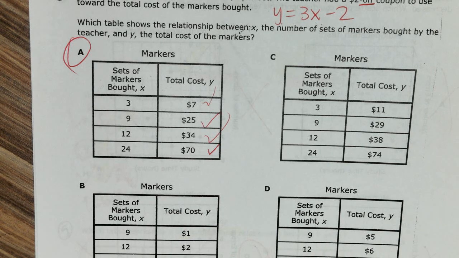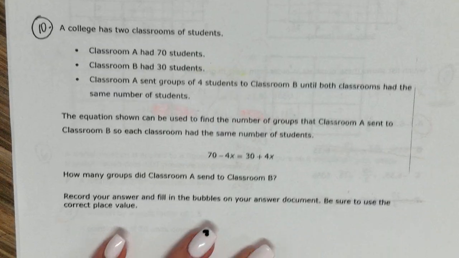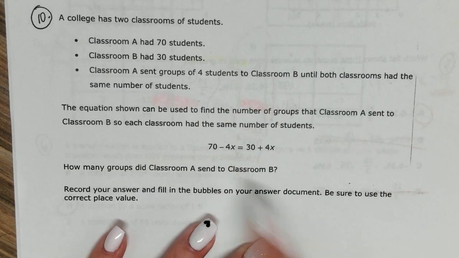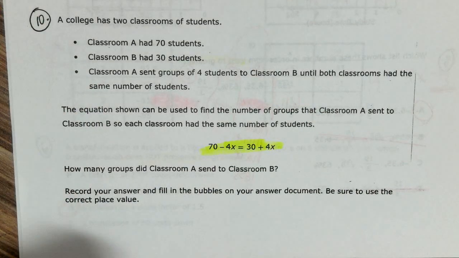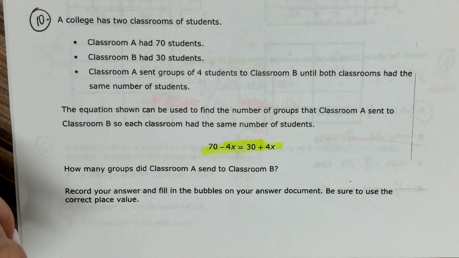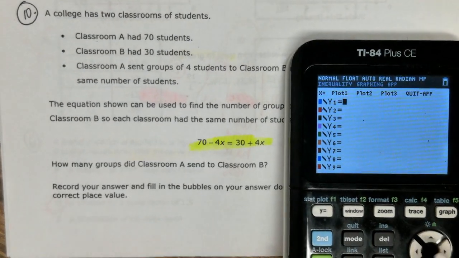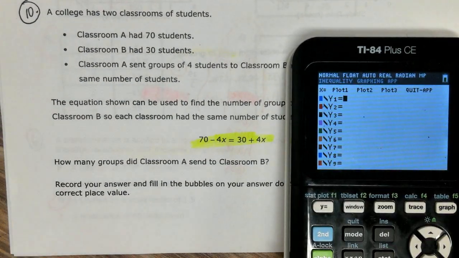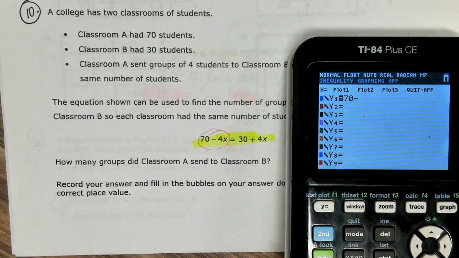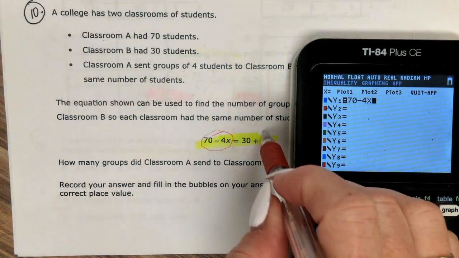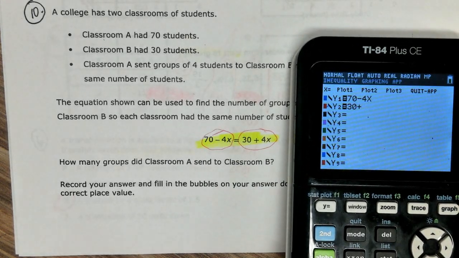And number 10, you better not miss. You don't even need to read it. They gave you an equation and they said solve it. Where do I solve an equation at? In my calculator. Where do I go? I type in the left side for y1. That's this side. So I type in 70 minus 4x. I type in the right side for y2, 30 plus 4x.